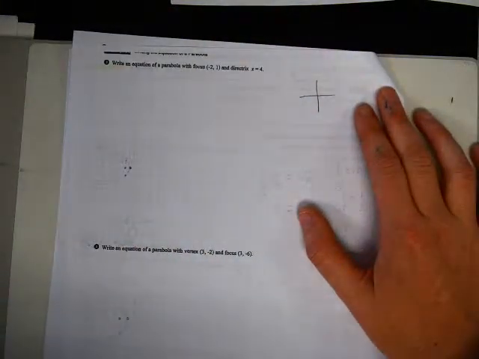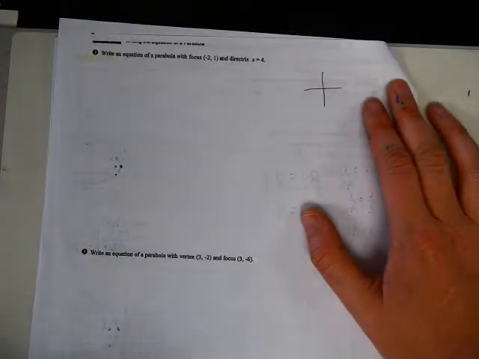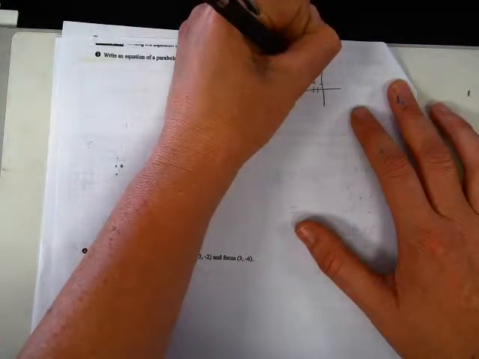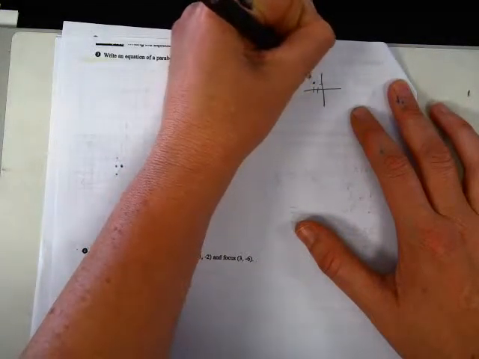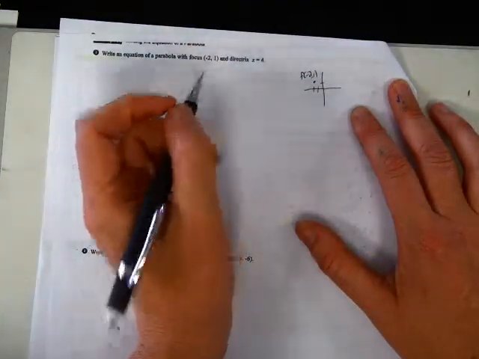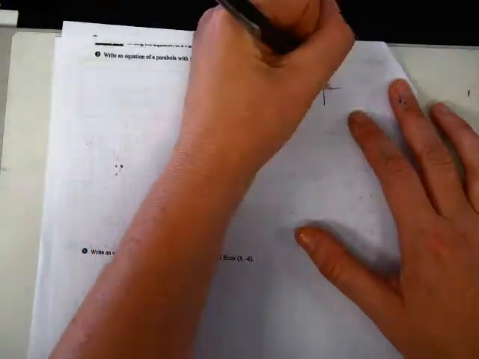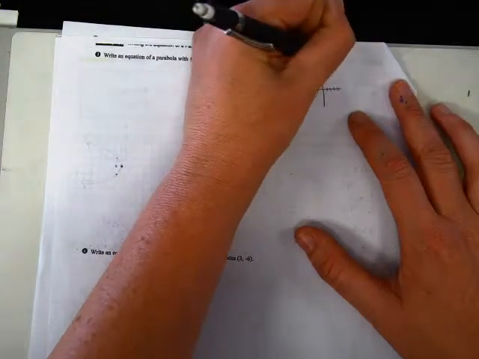So in this problem, they're giving me the focus and directrix, and they're asking me to write an equation of a parabola. So I'll just start by making myself a sketch. So I have my focus of -2, 1, and my directrix x equals 4. 1, 2, 3, 4.